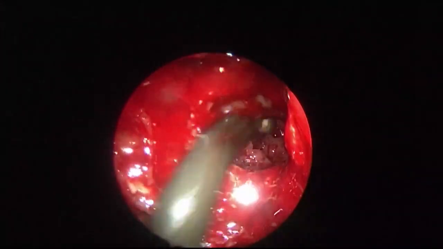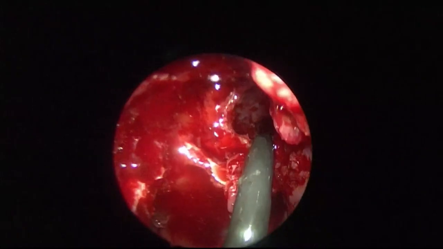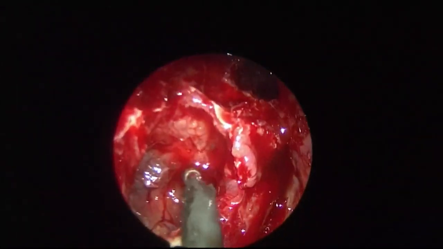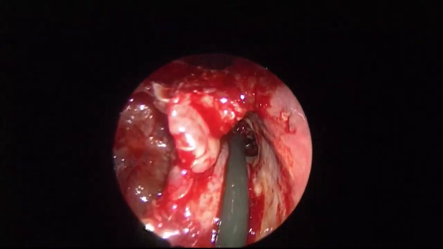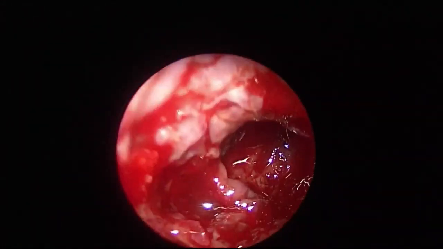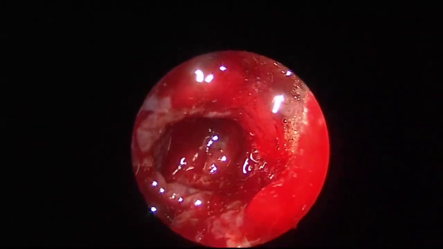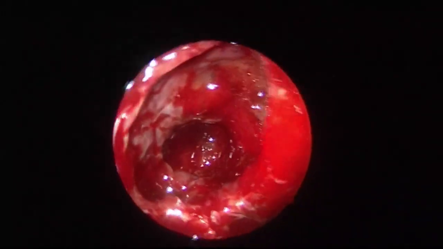There is a question from the audience. They are asking whether a 120-degree scope would be of use here. A 120-degree scope would be of use to see the nooks and corners of the maxillary. This is 70 degree. People are asking whether 120-degree would be useful. Can be. See now the interior of the sphenoid with a 70 degree. Yes, we can see.